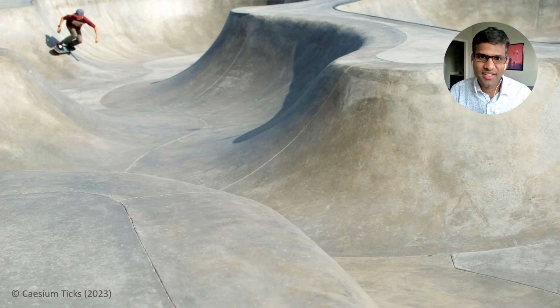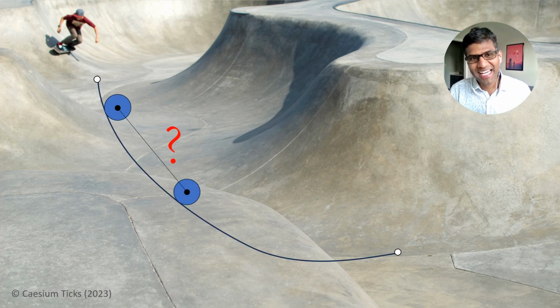So with that, let me leave you all with this image of a skateboarder and an unsolved problem as to what should be the path that the skateboarder has to glide, which would give them the shortest time or the maximum speed by the time that they reach there.